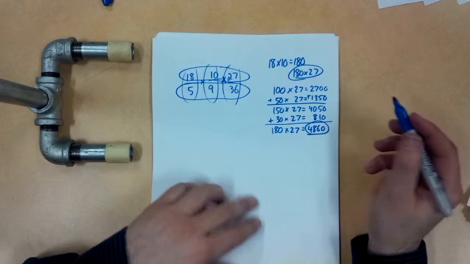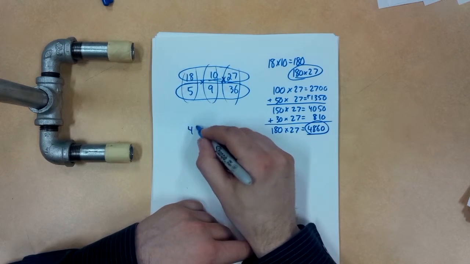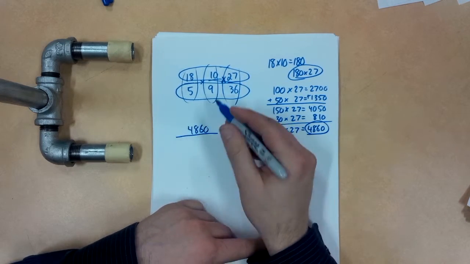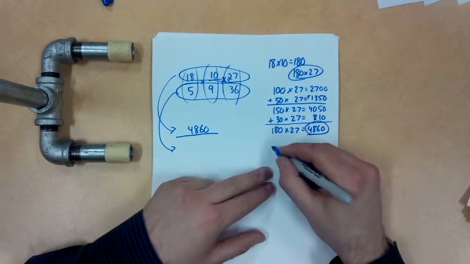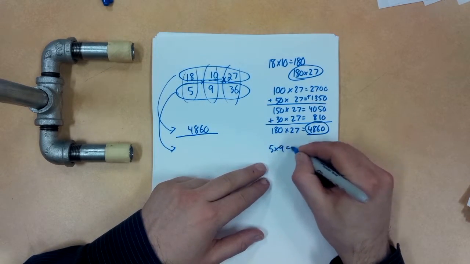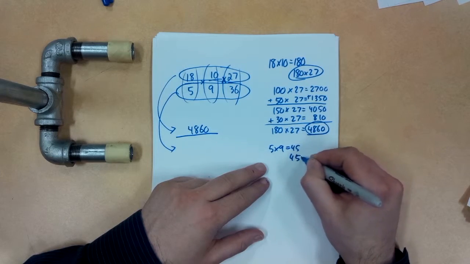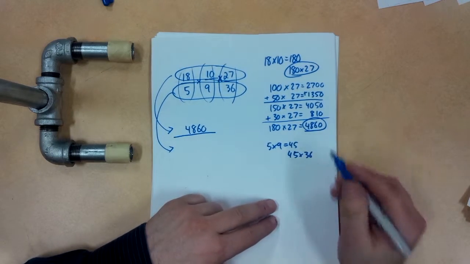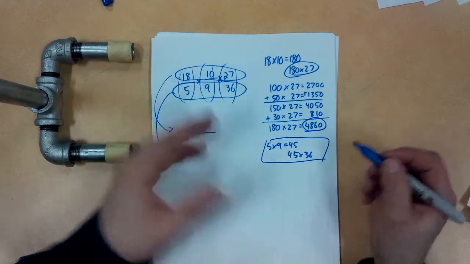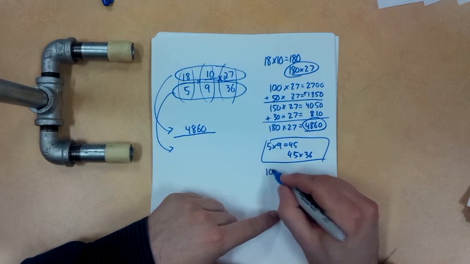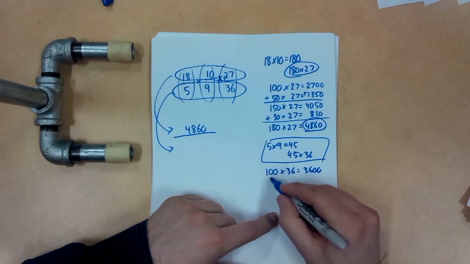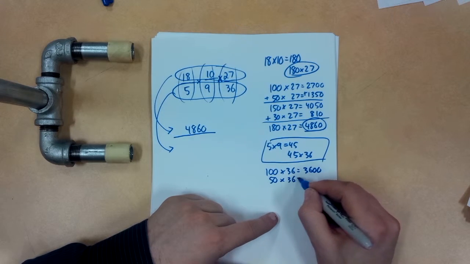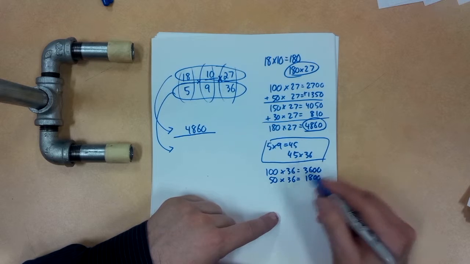Look at all that work. So I have 4860 on the top. Now what about the bottom? 5 times 9 times 36. 5 times 9 is 45, and 45 times 36. I don't want to have to do this, but I have to because I did not simplify in advance. 100 times 36 is 3600. 50 times 36 is 1800.